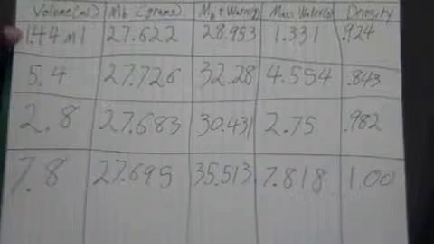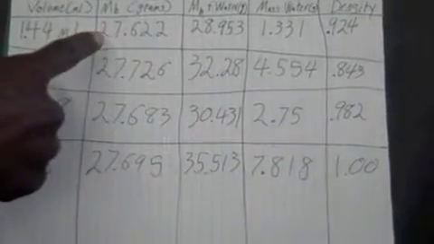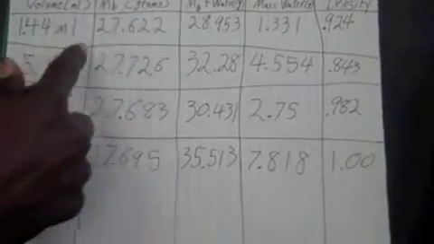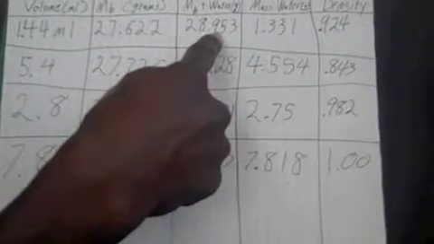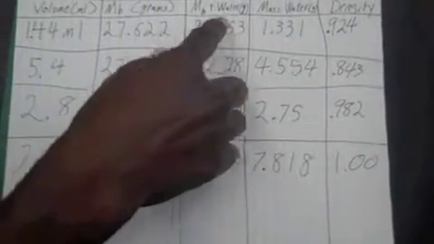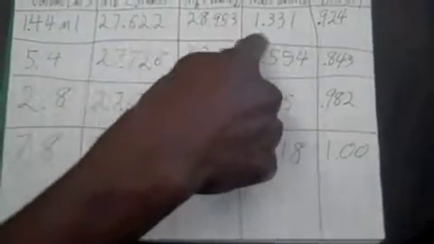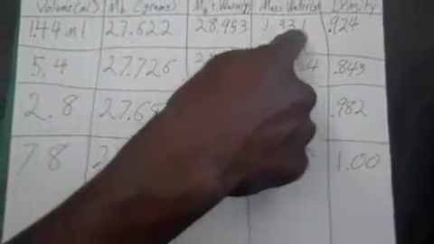The first volume we used was a 1.44 milliliter volume. We measured that before we did anything. We measured the beaker, which we have listed in this column. The beaker on that first experiment with the 1.44 milliliters was at 27.622. We added the water and we came up to a mass of 28.953 grams. With that, we subtracted the beaker mass from the mass combined with the water mass, and we came up with 1.331 grams, which gives us the mass of the water alone.